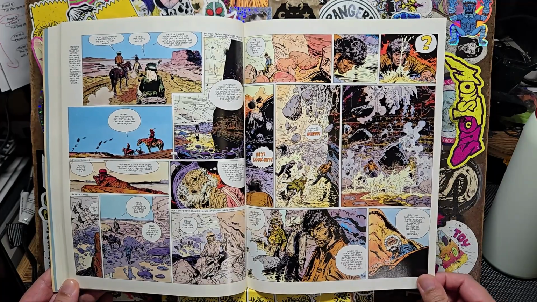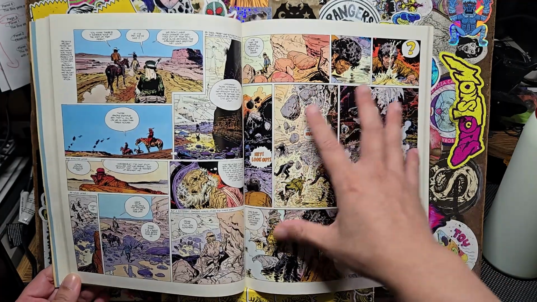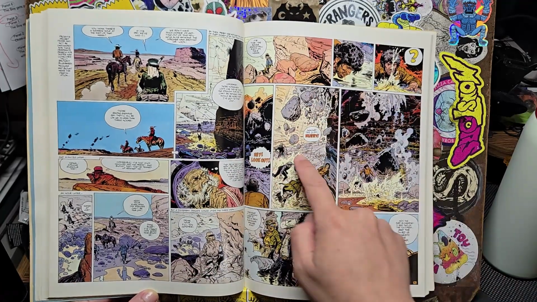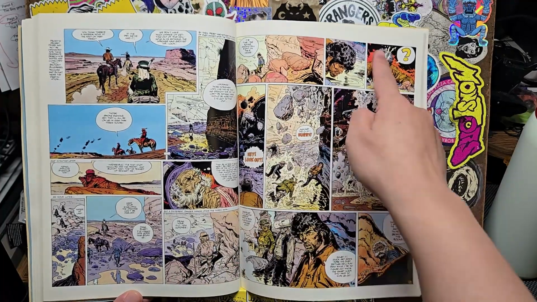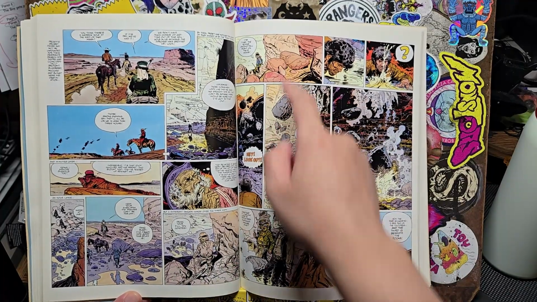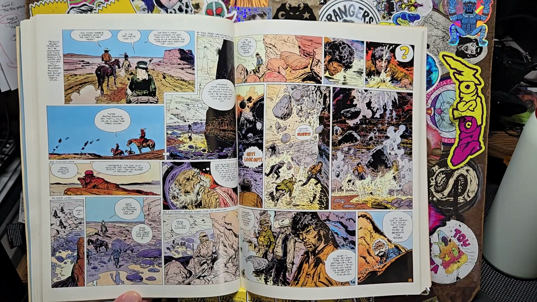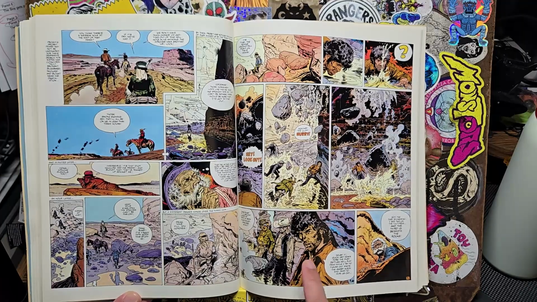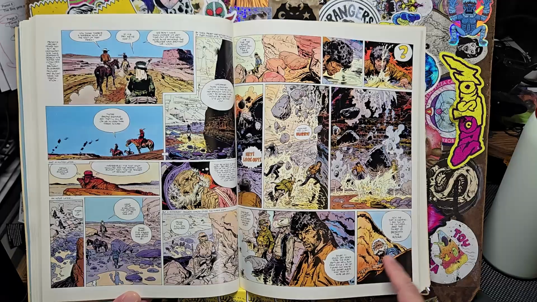Again, notice the size of the panels and how many panels. Let's stick to the right hand page. 1, 2, 3, 4, 5, 6, 7, 8. 8 panels. First 3 are small. Got a horizontal here. Next 3 are more vertical. And then the last 2, or this last one, or this one here, second to last, is again horizontal. And then square.